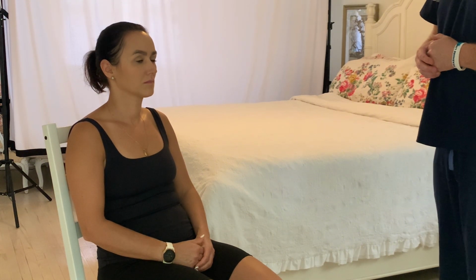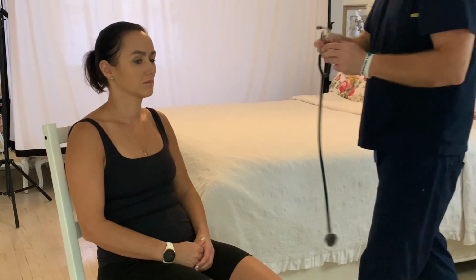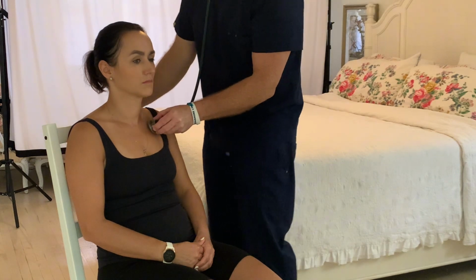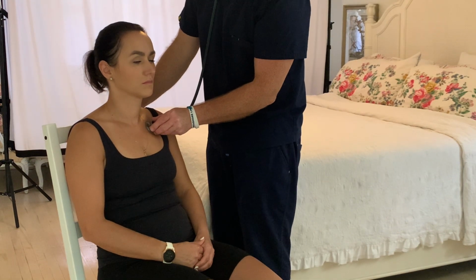I'm going to go ahead and auscultate the anterior lung fields. You'll be using the diaphragm portion of the stethoscope. You just gently take a deep breath in and out as normal.